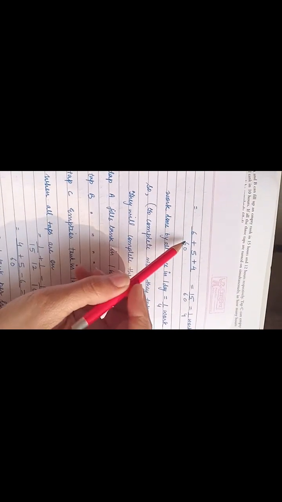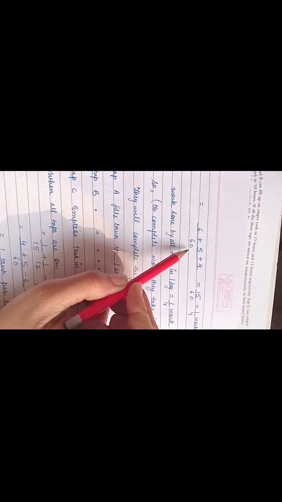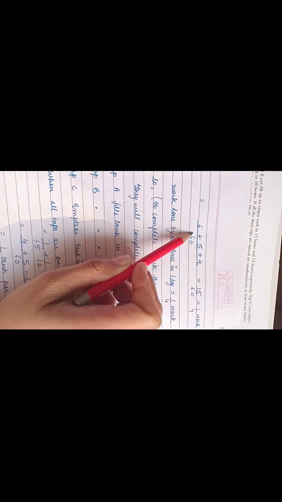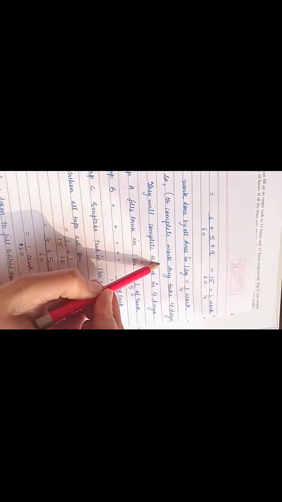If we add them, we can do it by taking the prime factorization of all the denominators. We get 60, and by solving that we get 6 plus 5 plus 4, that is 15 upon 60. By cancelling, I get 1/4 of the work. So the work done by all three in one day is 1/4 of the work. So to complete the work, they take 4 days. How many days? 4 days.